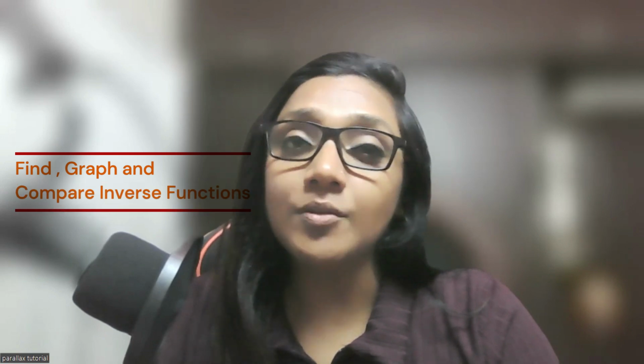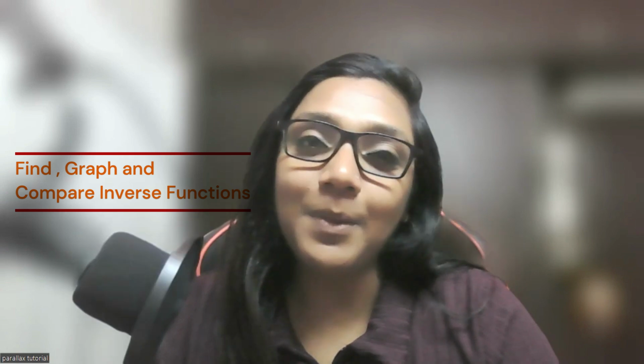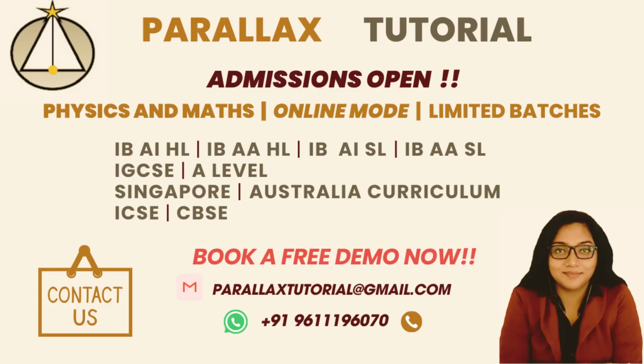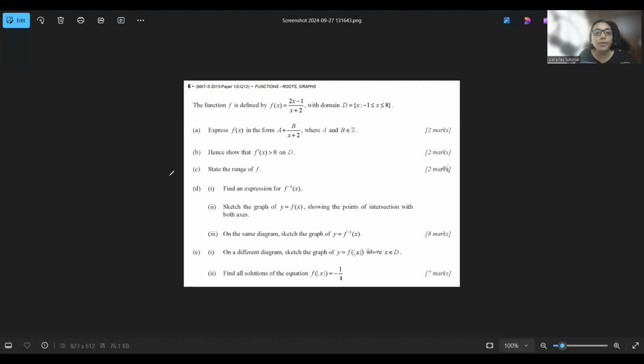Since this is a no calculator paper, we'll be learning how to find the inverse of a function and also how to graph inverse functions and compare them with the original function's graph in this video. We are going to cover part D and all the subparts of D. So the first subpart asks us to find an expression for the inverse function, f inverse of x.